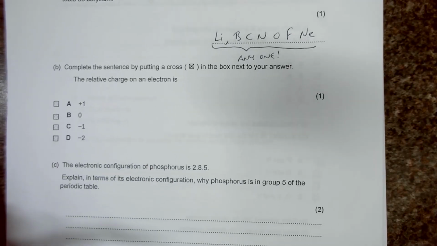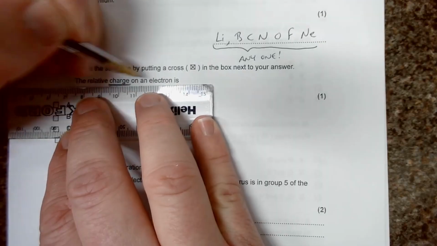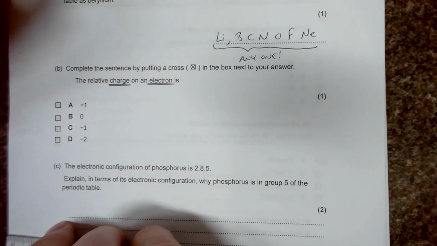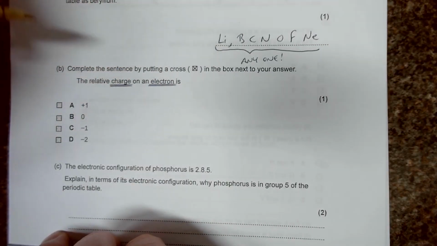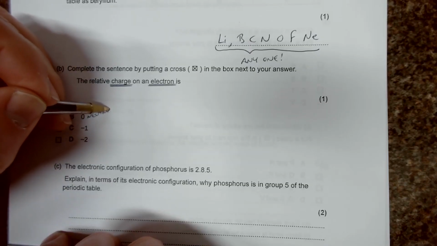Complete the sentence by putting a cross in the box next to your answer. So the relative charge. Right, so we've gone from masses to charges. Electrons, do you remember? Neutrons are neutral. Protons are positive. P for proton, P for positive. So we know that the 0 is a neutron.